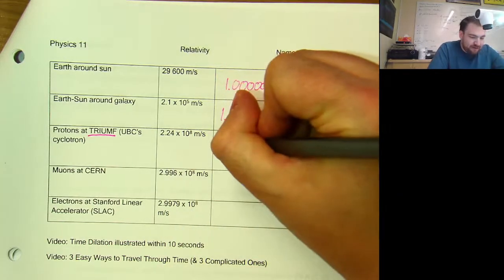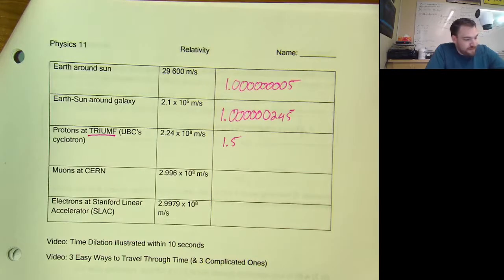Even then, gamma is going to equal 1.5. This is the time dilation factor.